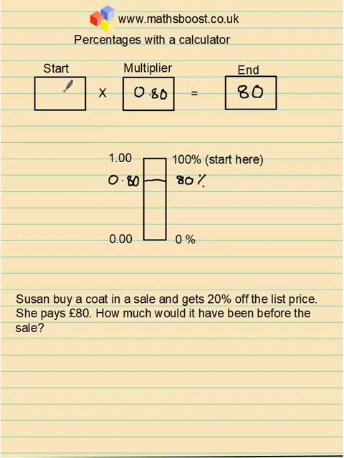So how do we find the start price? And again, we have the answer, so we work in reverse. It's some number times 0.80 equals 80. So 80 divided by 0.8, and that gives us £100.